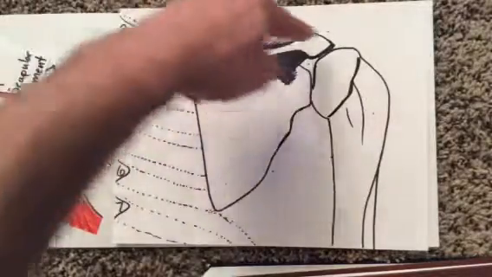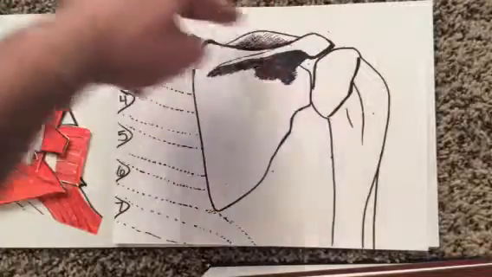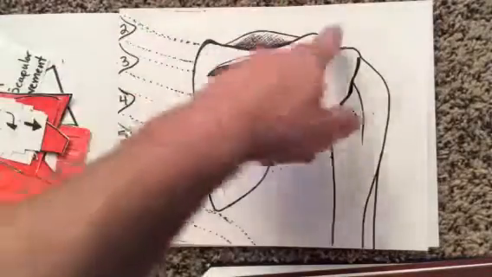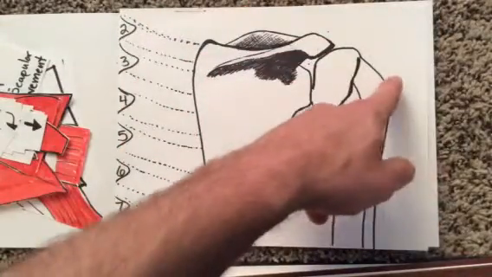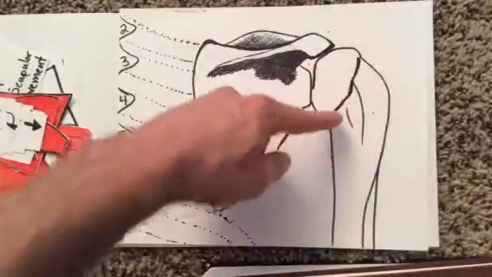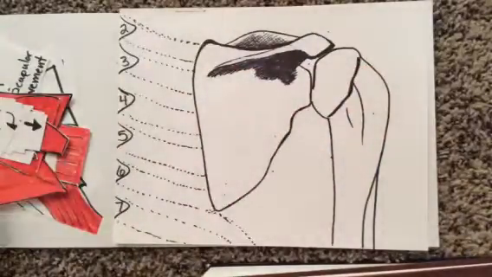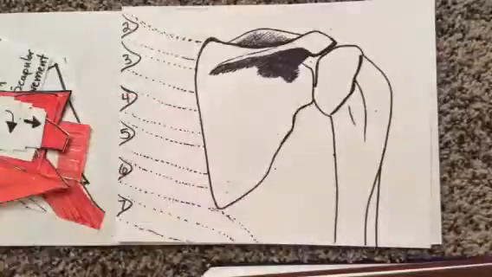The clavicle's running over here. I drew part of it. Clavicle is coming over here to the acromion like we saw in the front. And then here, of course, is our humerus, being the greater tubercle and the lesser tubercle. So we're looking at the posterior view.